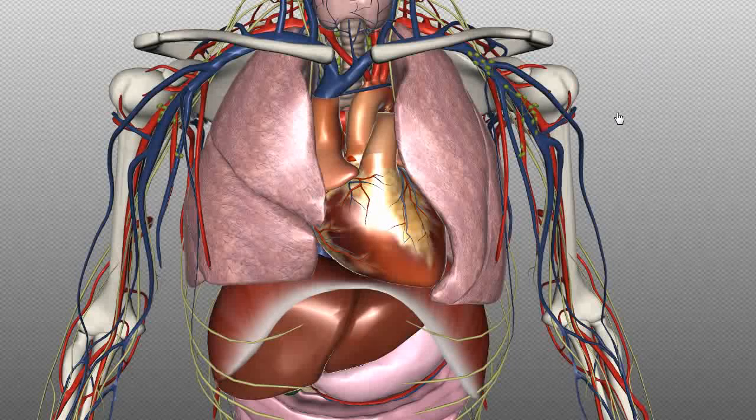This is a tutorial on the heart and some of the major vessels that lead to the heart and from the heart. So here we're looking at an anterior view of the chest with the thoracic cage and the muscles dissected away. So you can see the heart sitting centrally in the mediastinum, which is this central compartment of the chest separating the pleural cavities on either side.